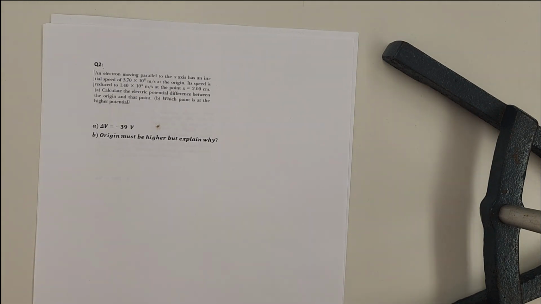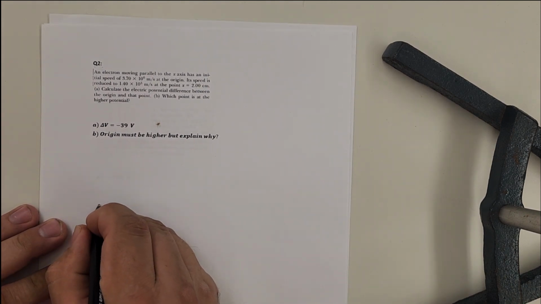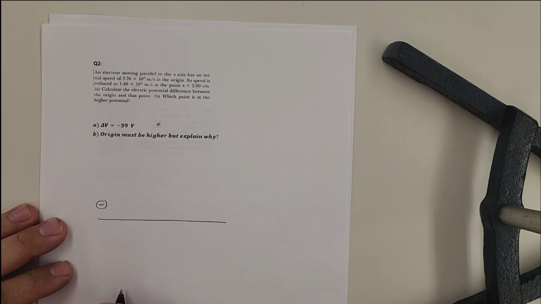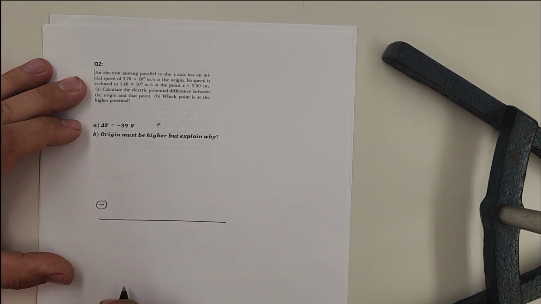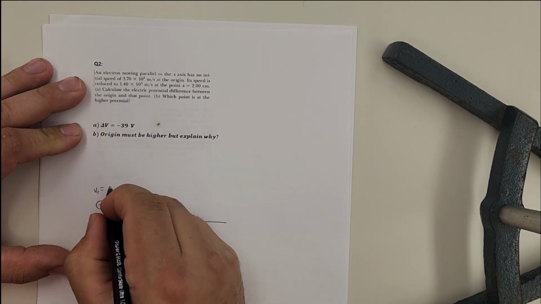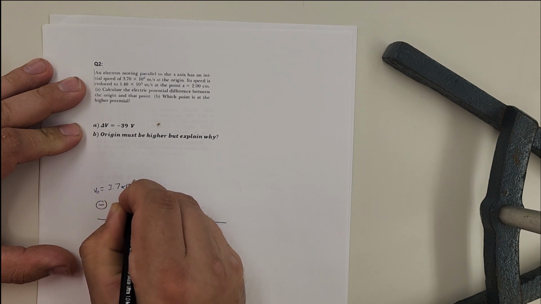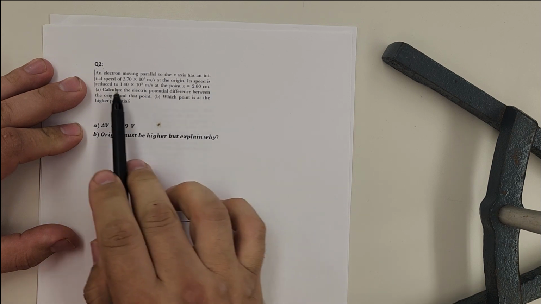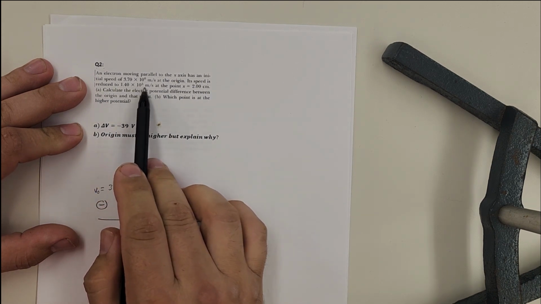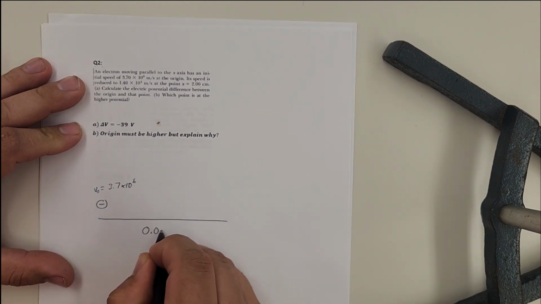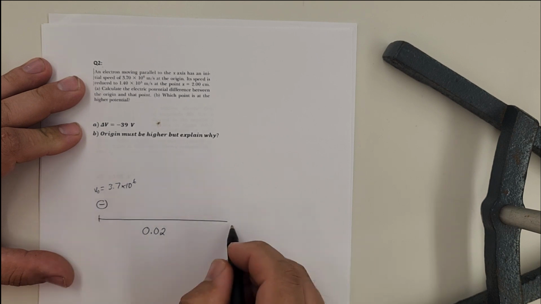Question 2. We have an electron moving parallel to the x-axis. Okay, so an electron's negative. Here's the x-axis. It has an initial speed, v0, equal to 3.7 times 10 to the 6th meters per second. Its speed is then reduced to 1.4 times 10 to the 5th at a point 2 centimeters away. Okay, so 2 centimeters, 0.02 meters from here to here.